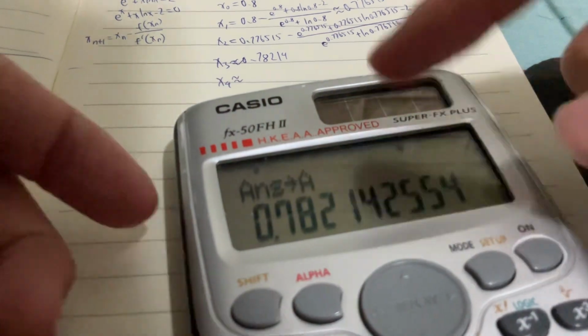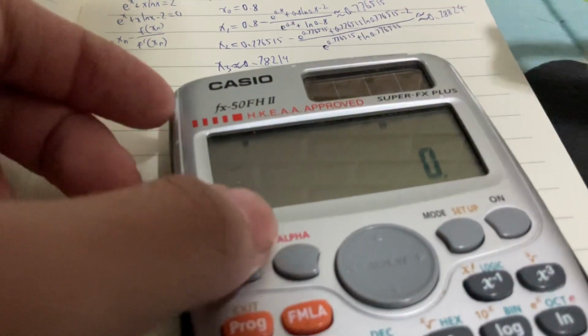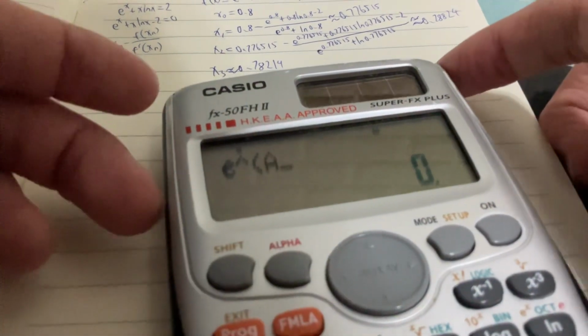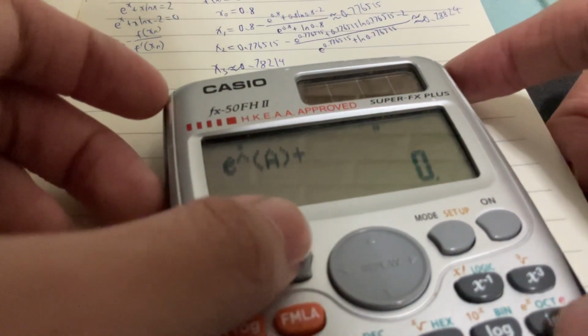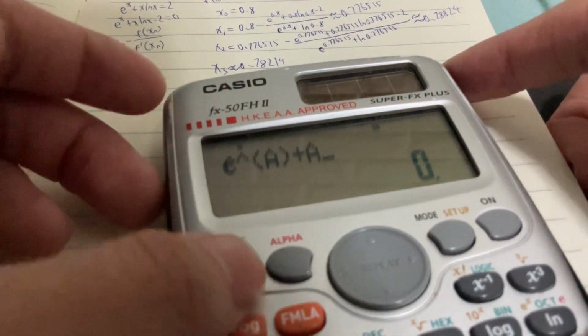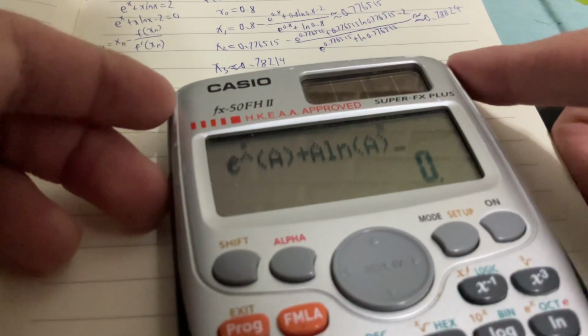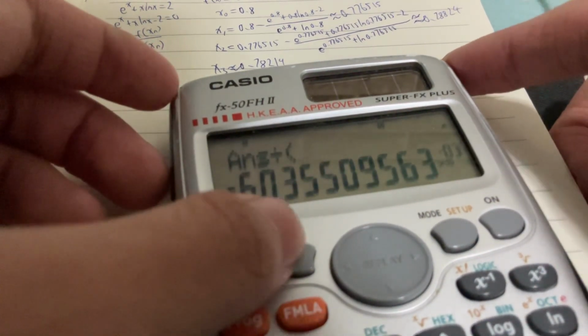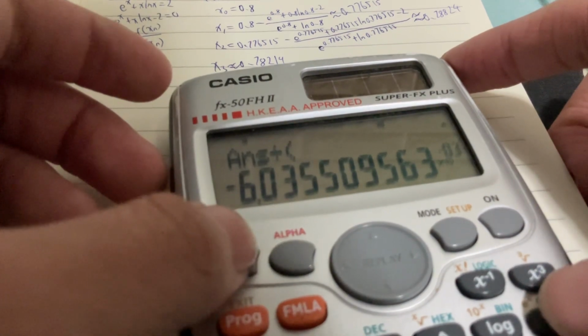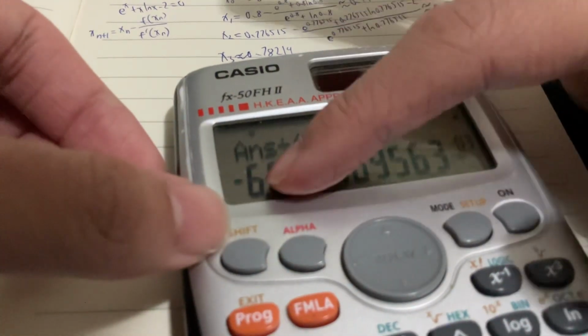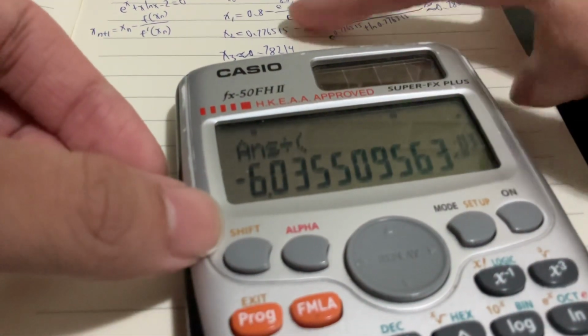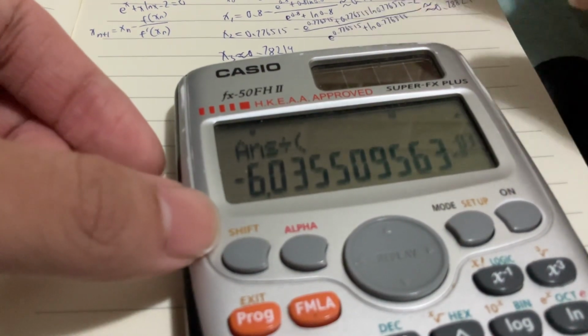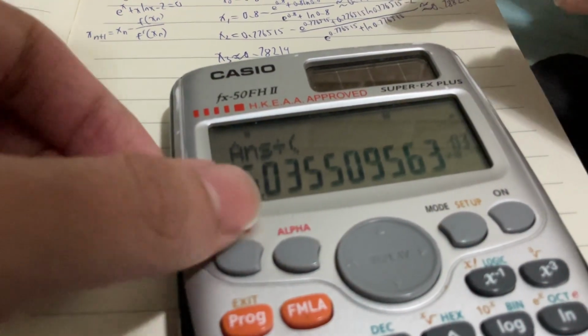Let me just do x4 in our head. Let this be our new A, and then e raised to A plus A ln A minus 2, divided by e power of A plus ln of A. Sometimes you get negative and sometimes positive. If this is negative, this should be a positive number, because negative and negative add up to a positive number.